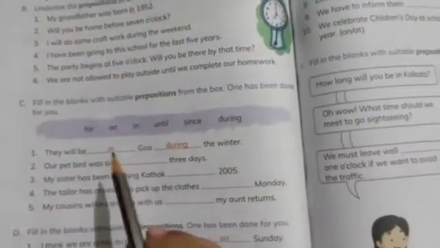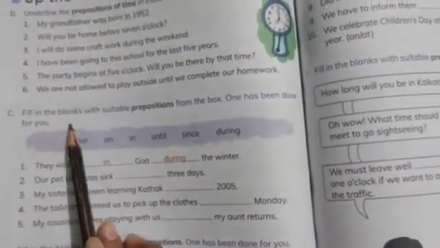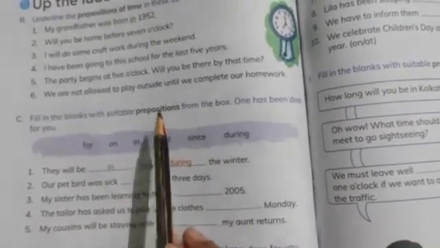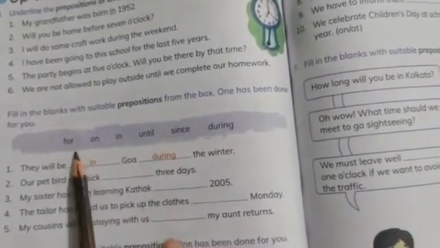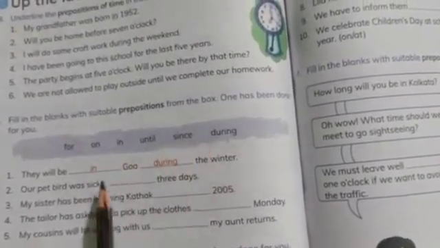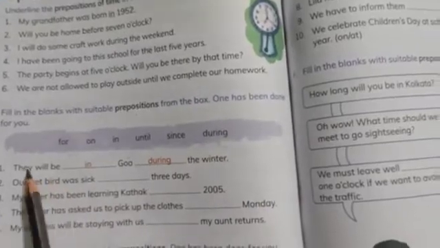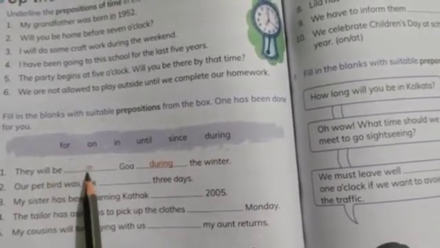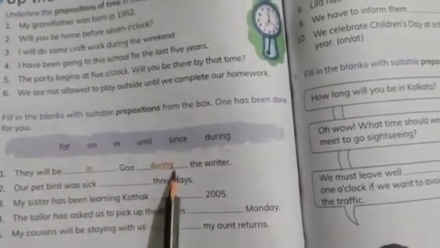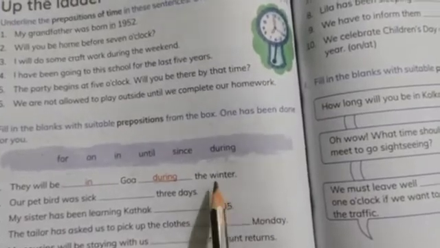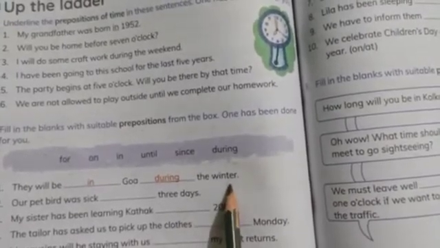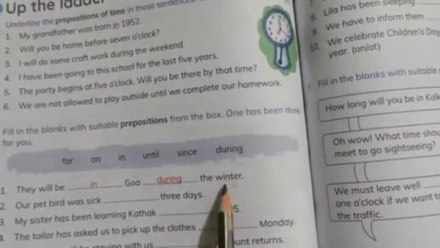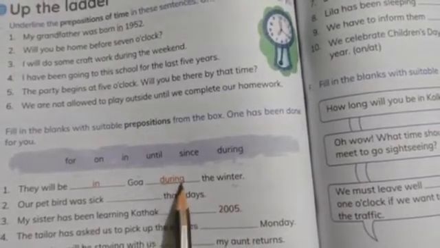Okay class, I'm doing exercise number C. Fill in the blanks with a suitable preposition from the box. One has been done for you. You have been given a few options, and you have to use these options to fill the blanks. First: they will be in Goa during the winter. We have used "during" here because winter has a beginning and an end. The whole year will not be winter season. So that's why we have used "during". And for places we use "in".